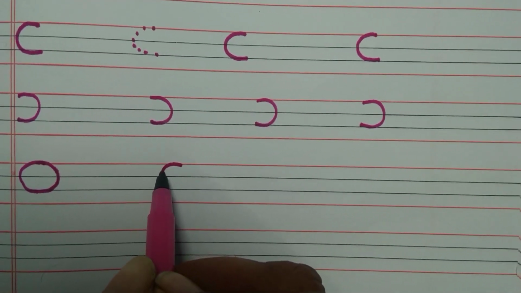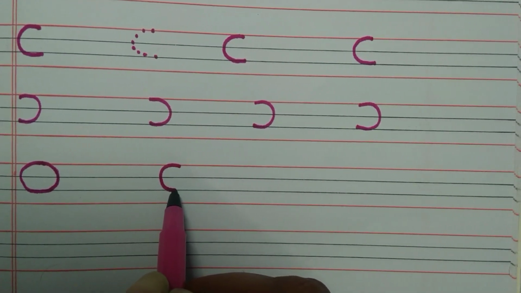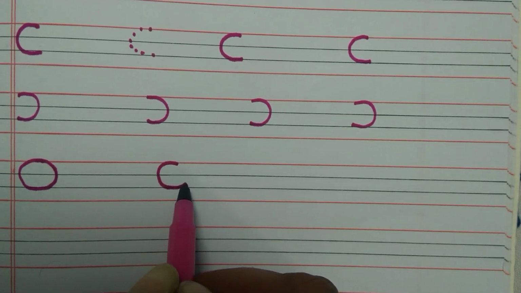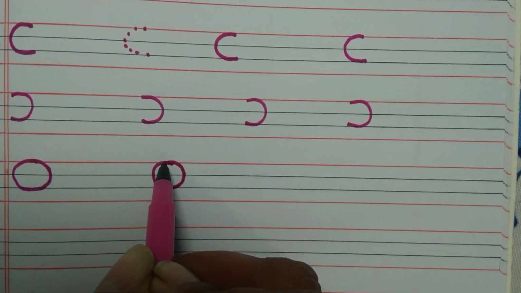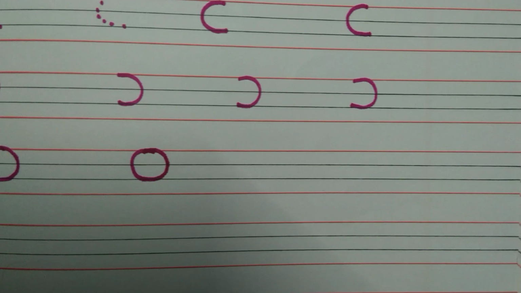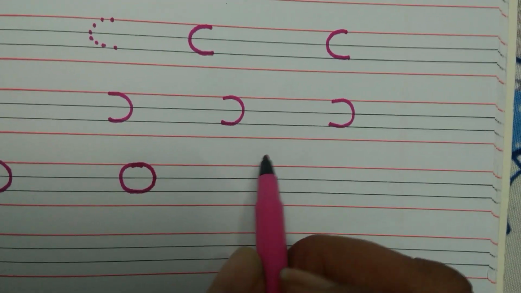Half circle. Up, up, up. Make a fine curve. Up and join where you start. Circle. Full circle.